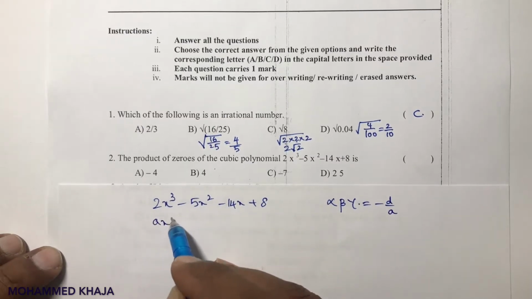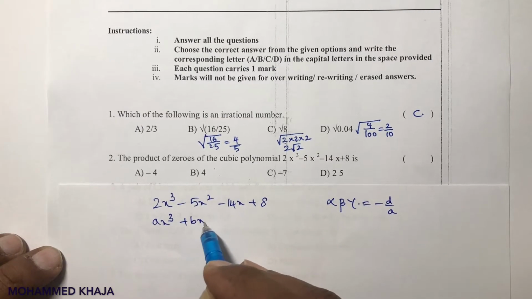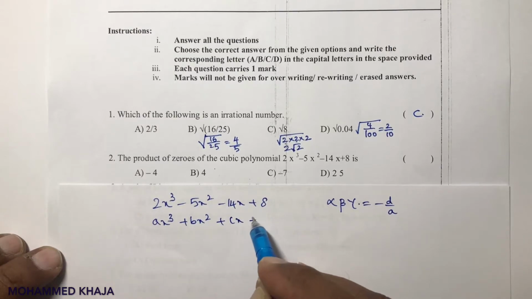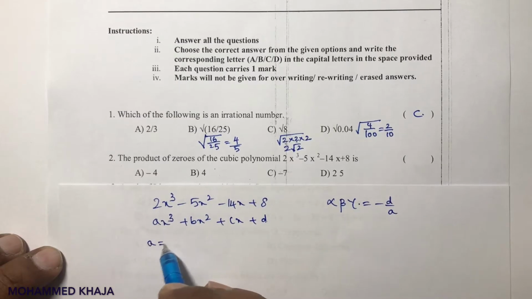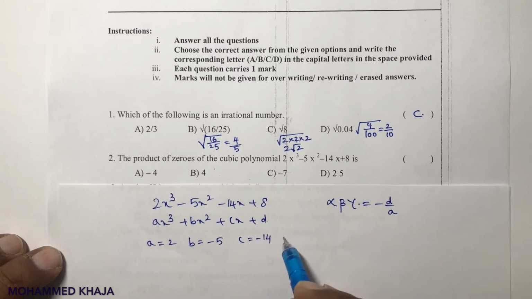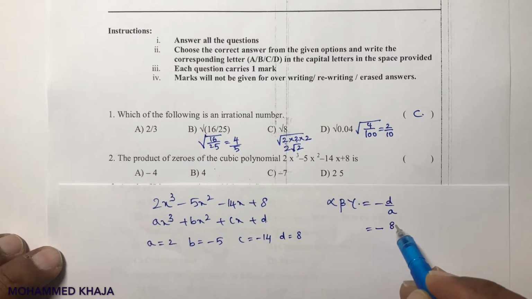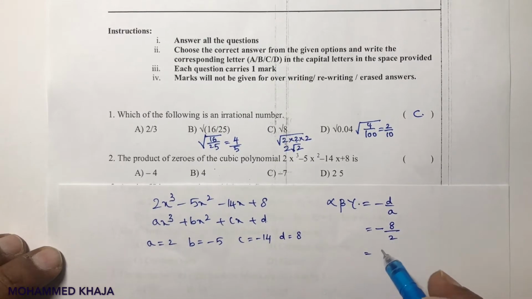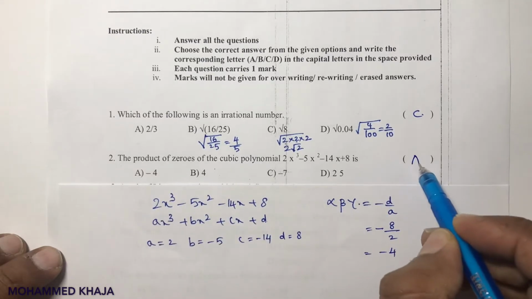If you compare with the standard equation ax cube plus bx square plus cx plus d, a is 2, b is minus 5, c is minus 14, d is 8. So minus d by a is minus 8 by 2, which is nothing but minus 4. So the correct option is A.